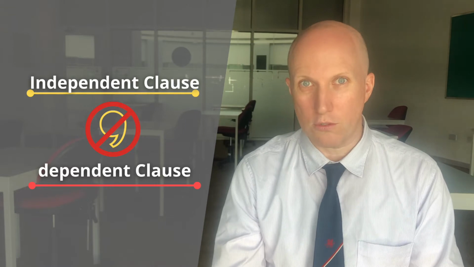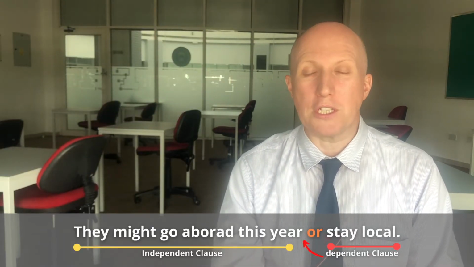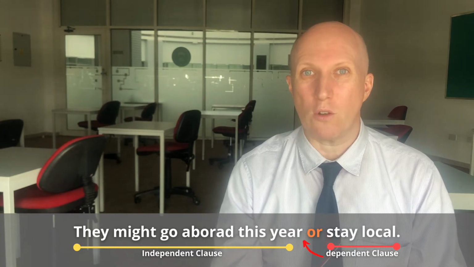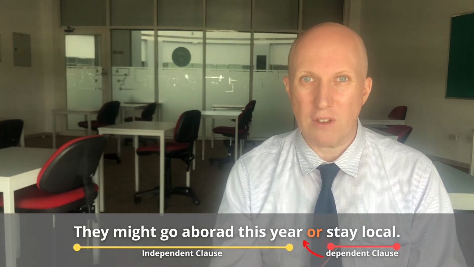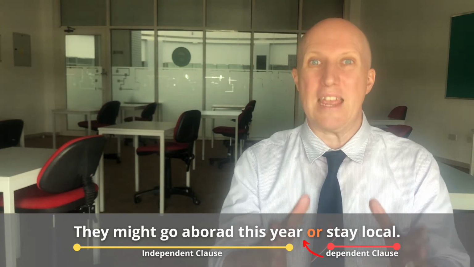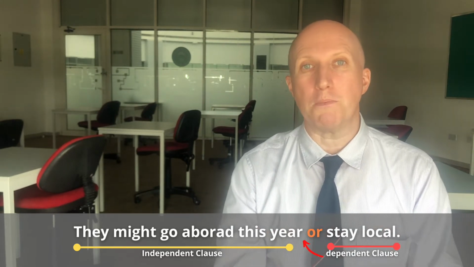However, do not use a comma if one of the clauses is a dependent clause. For example, they might go abroad this year or stay local. The second clause is a dependent clause, so it doesn't stand on its own. And without the first clause, it doesn't make sense just saying stay local. This means you don't need to put a comma.